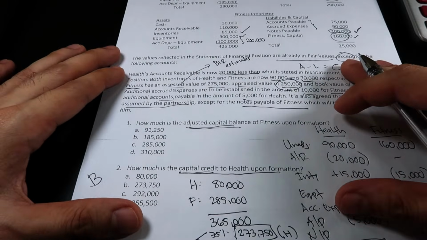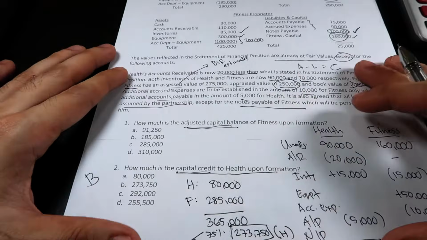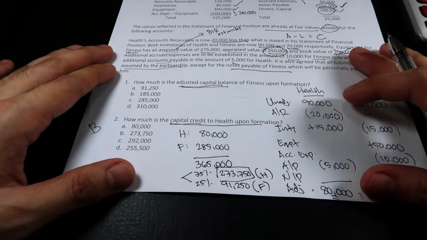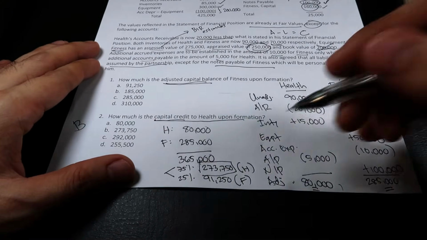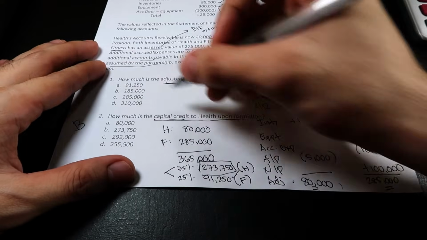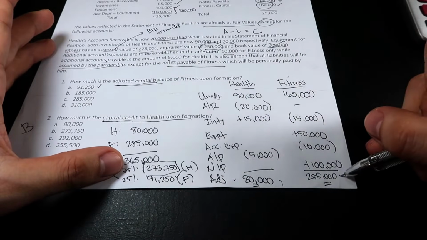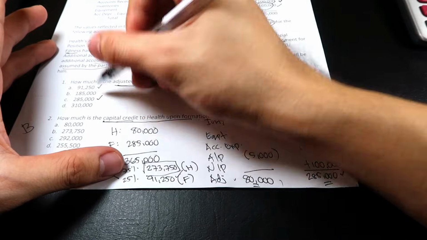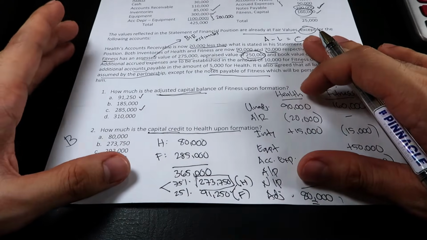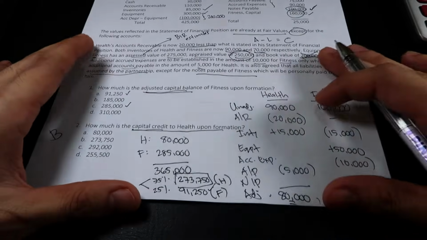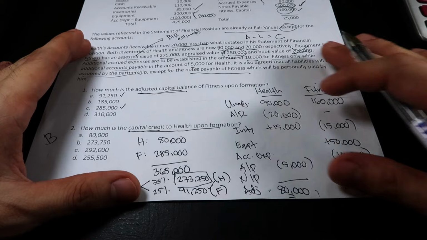Alright? Question 1, how much is the adjusted capital balance? If you look at the choices, yung pwede mong answer dyan is the 91,250, which is letter A, or the 285,000, nasa choices din siya. It's either A or C. Now, how do you answer this? Okay.